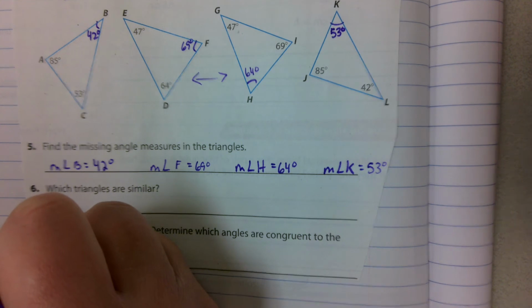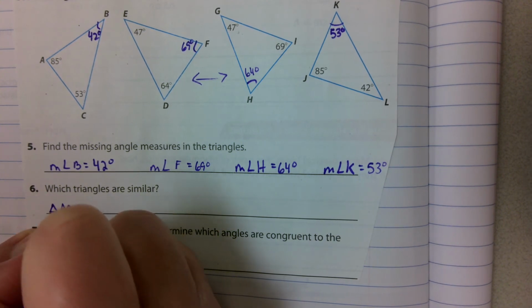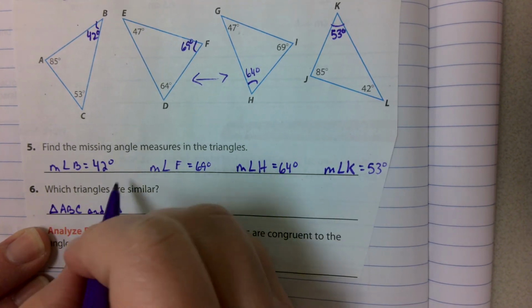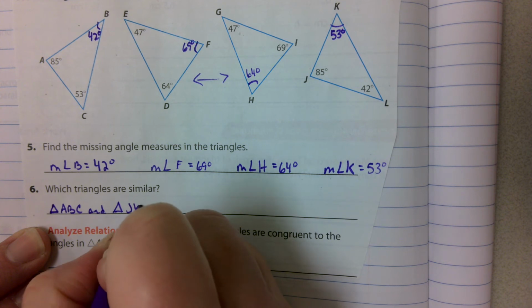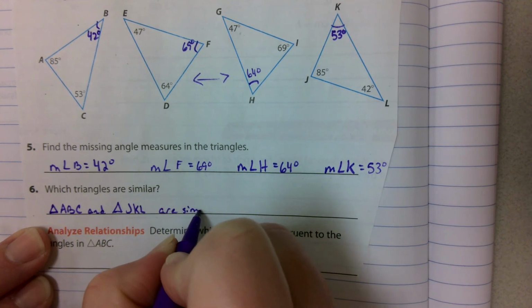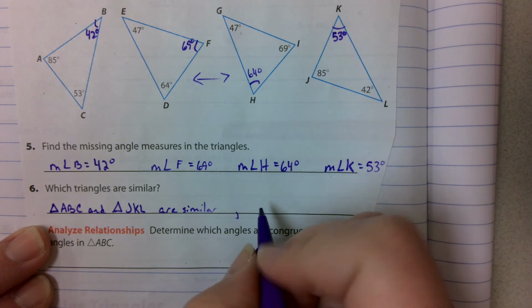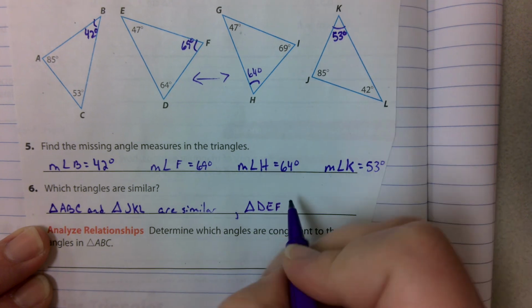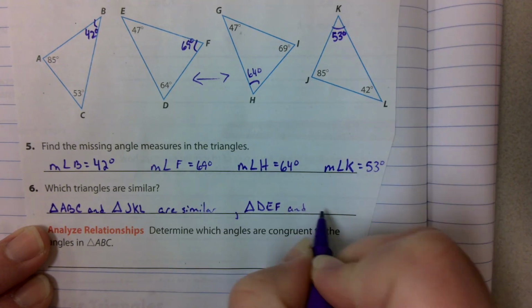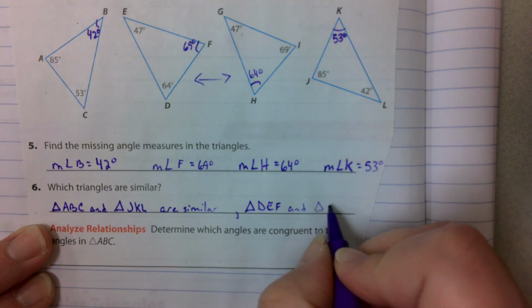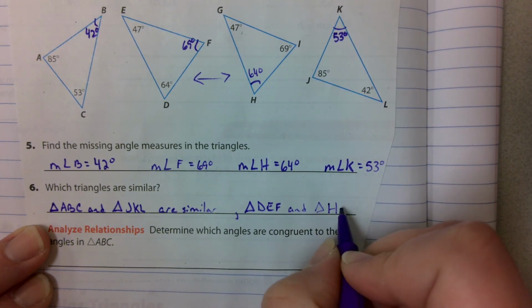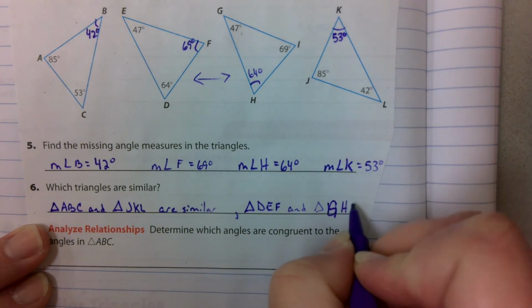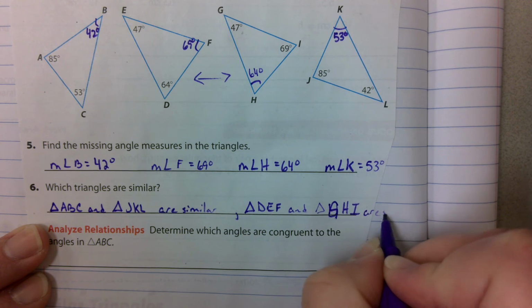So triangle ABC and triangle JKL are similar, and triangle DEF and triangle GHI are similar.